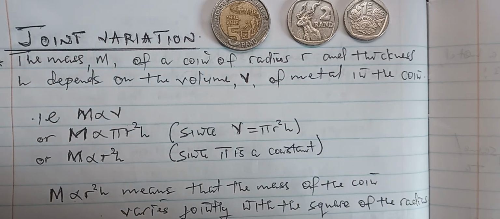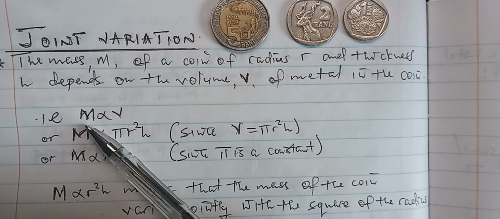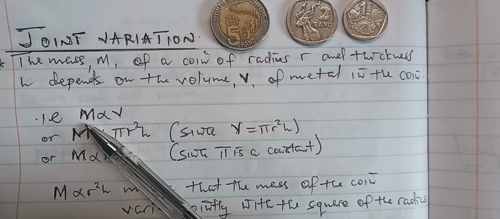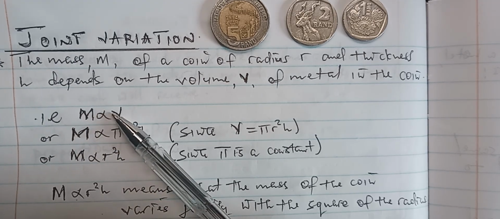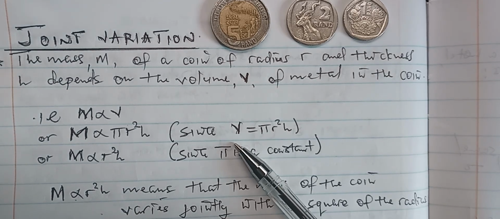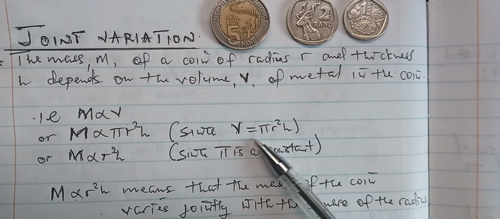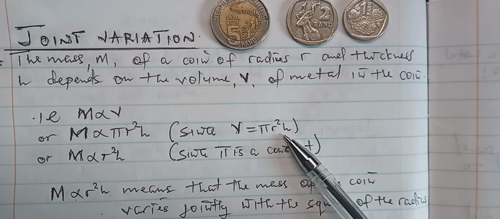When we are looking at joint variation, we are simply looking at a variation whereby two parameters are joined together to get what we are looking for. So that simply means m, which represents mass, varies with v, which represents volume, and we are all aware that the formula to calculate the volume is pi r squared h.